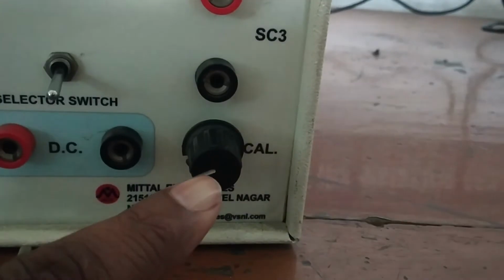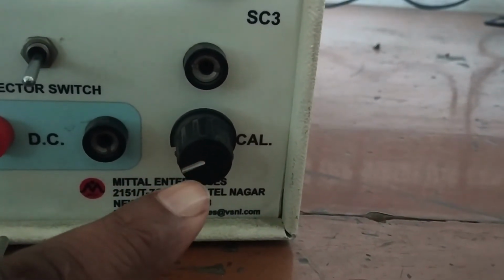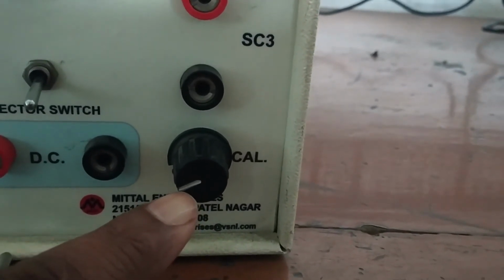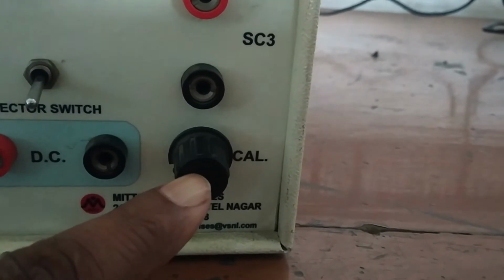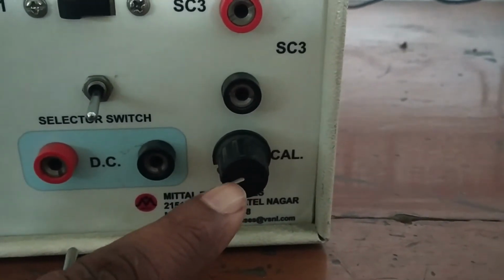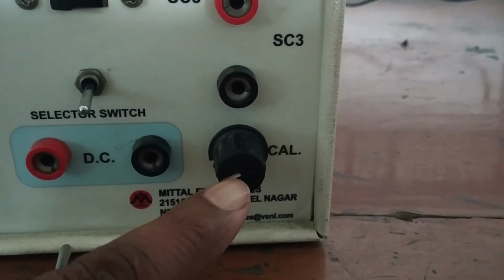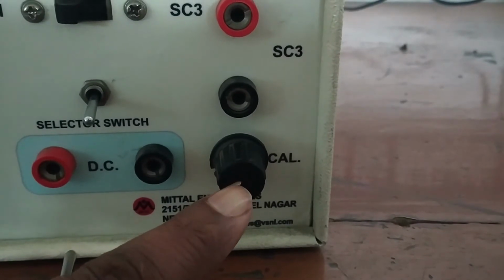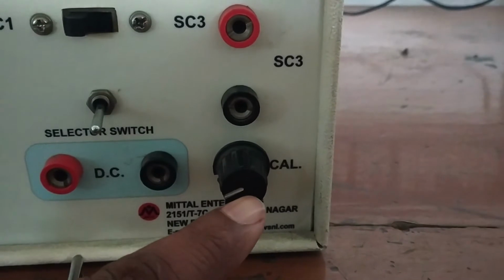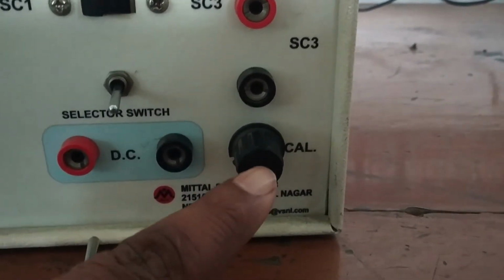This is the calibrating knob. By using this knob, if we move this knob in the clockwise sense, then the frequency of the AC voltage that will be supplied to the circuit can be changed. The frequency can be adjusted from 20 to 2000 hertz. We can use any frequency from 20 to 2000 hertz. So I will be skipping this part in the experiment.